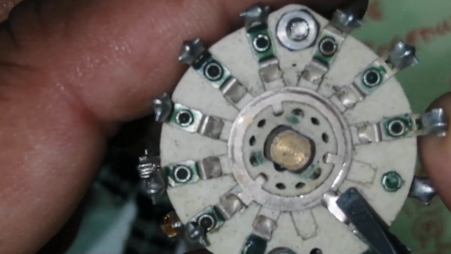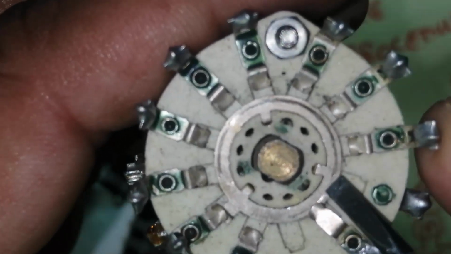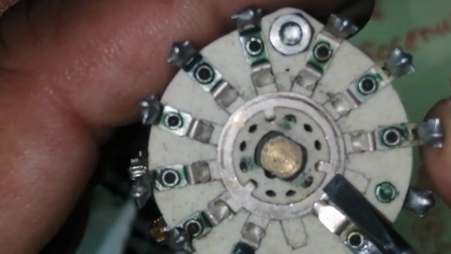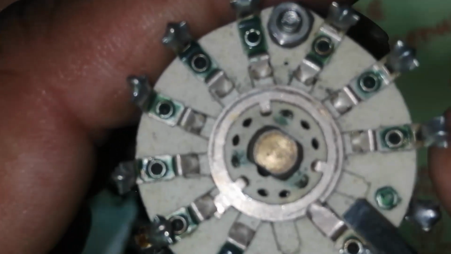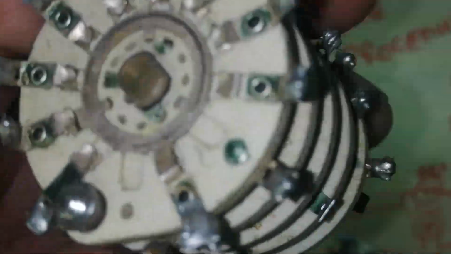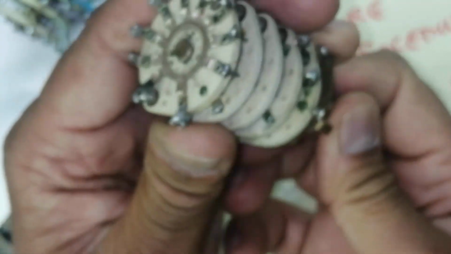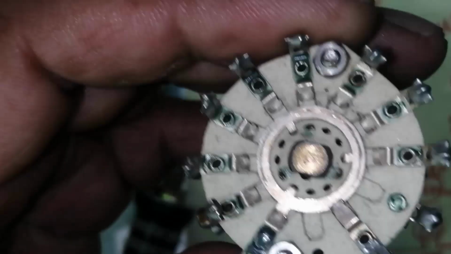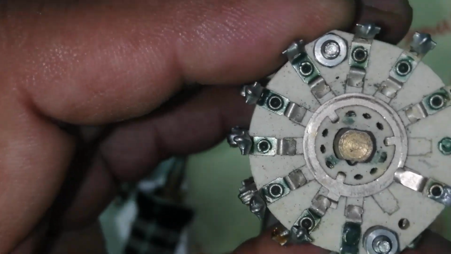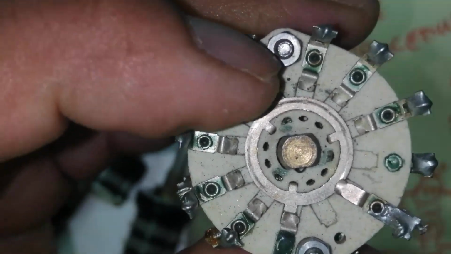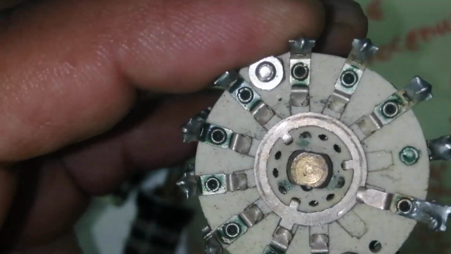This one is slightly long and it is connected in the center of this disc. This one is the moving lever. We can see this one is the fixed plate and one is the stationary plate.